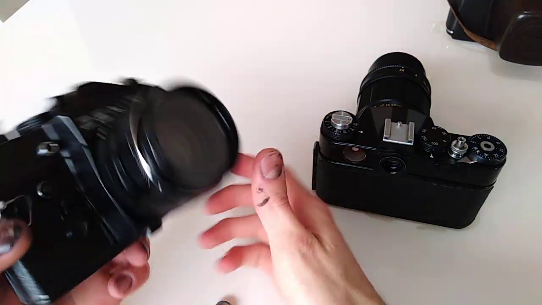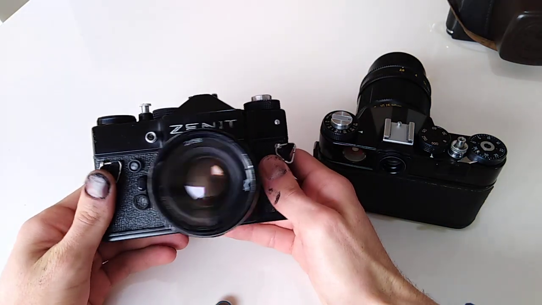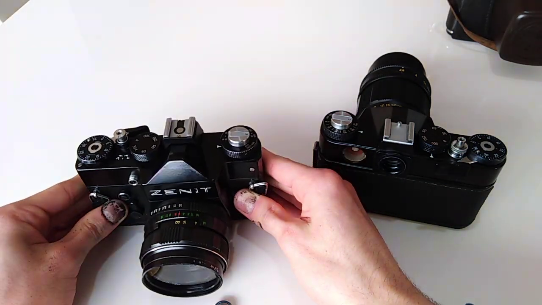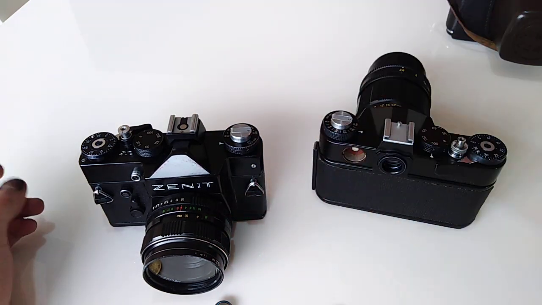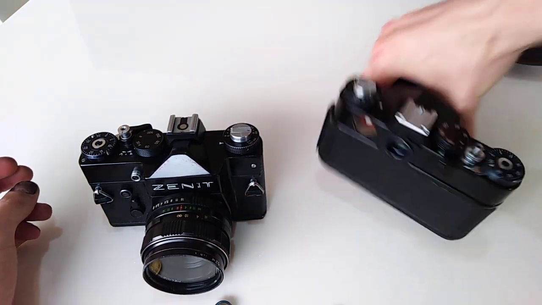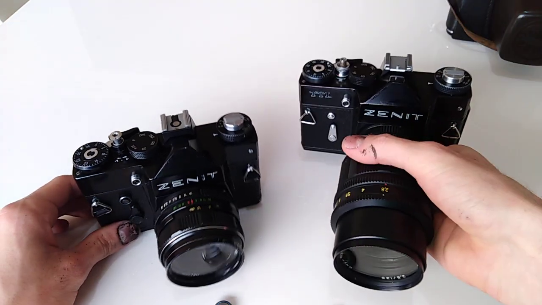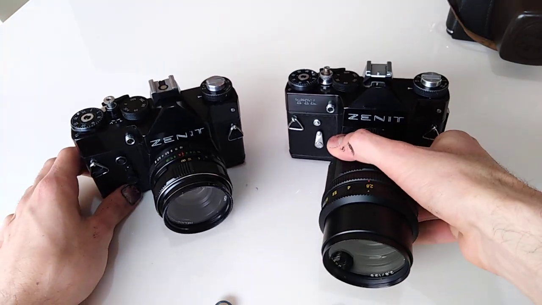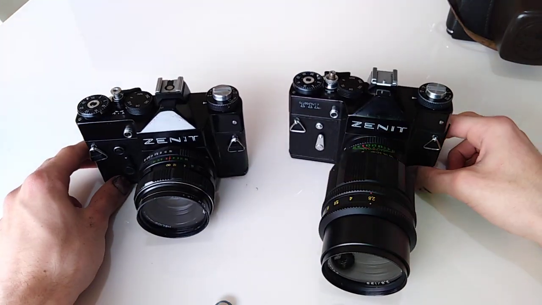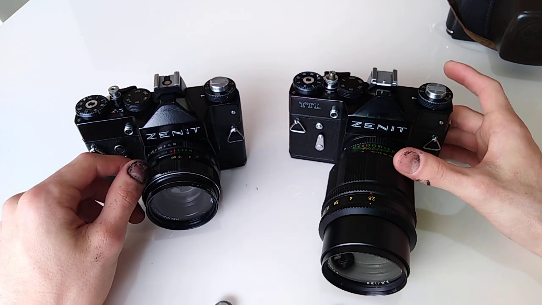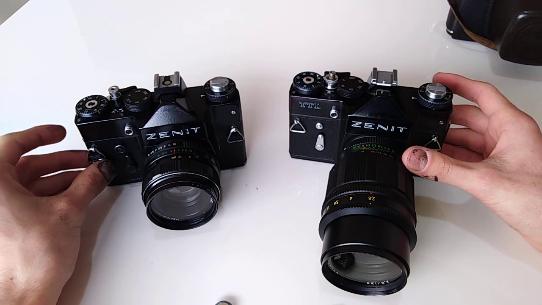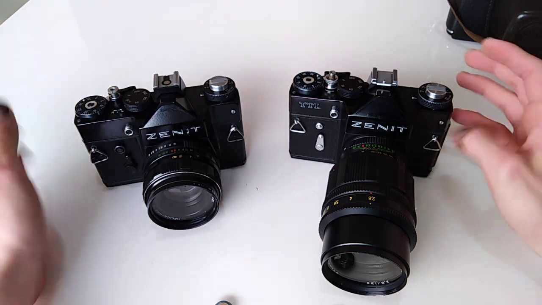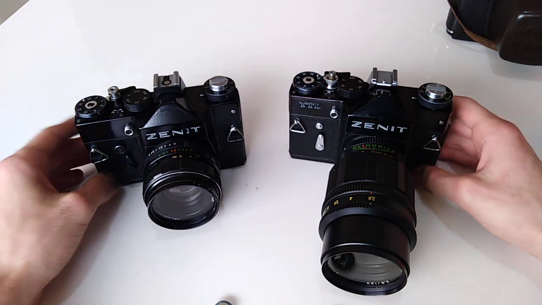Now, those are pretty much the real differences between the Zenit 12 family of cameras and the Zenit TTL. They are very, very similar. They both have a good light metering system. They are pretty much identical in the shutter mechanism and all of that.